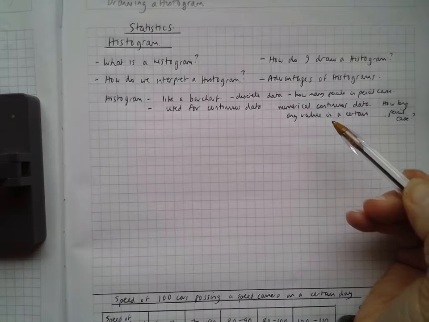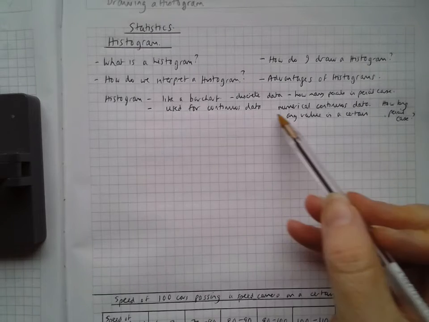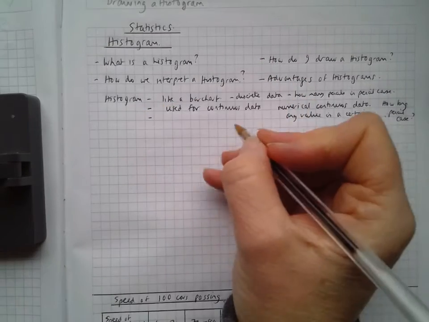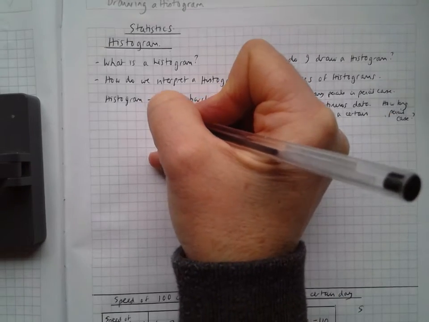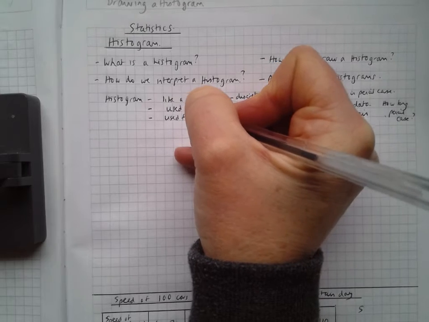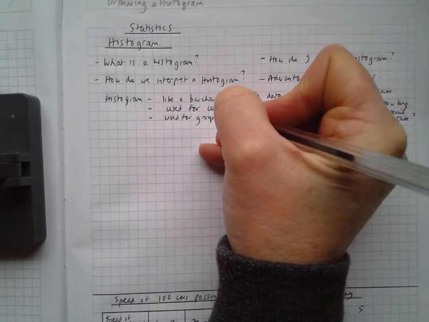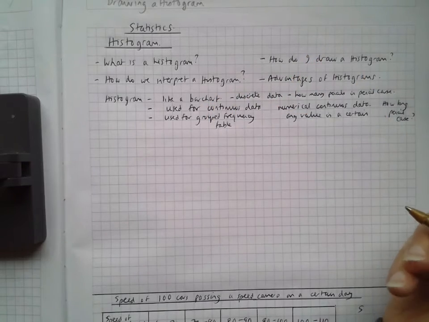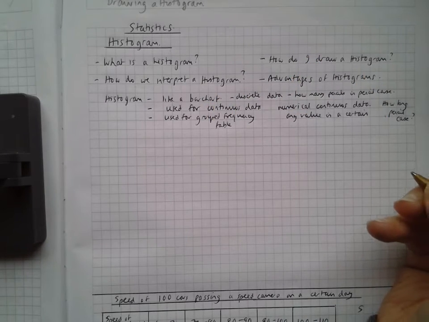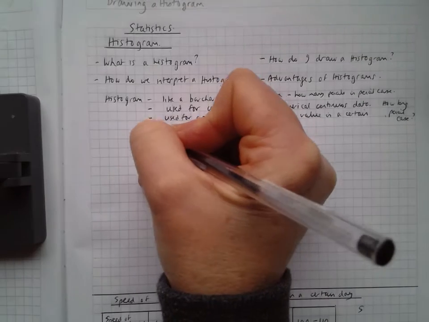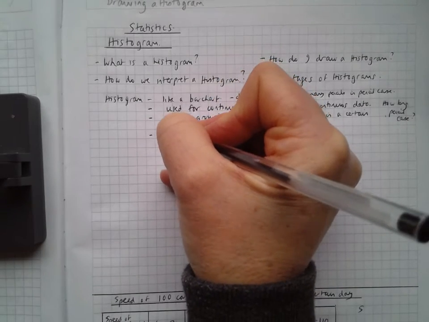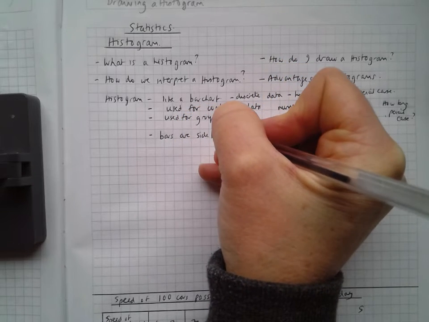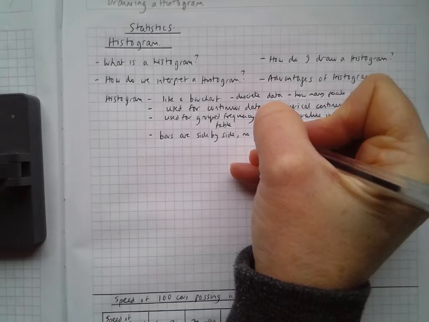Okay, so you use a histogram for continuous data. It's like a bar chart in that it's bars, but because it's continuous data and because it's used for grouped frequency tables, which we'll look at in a minute, the bars are joined together, as it were. Bars are side by side with no gap between them. And we'll see what that looks like.